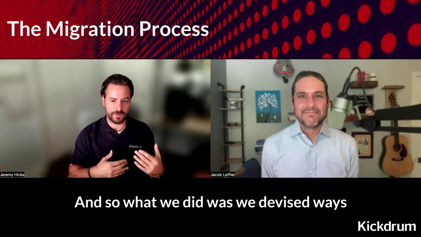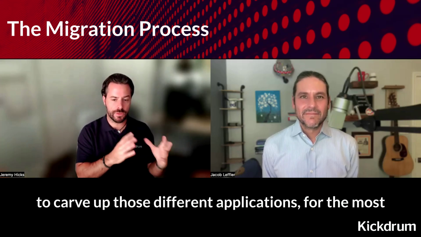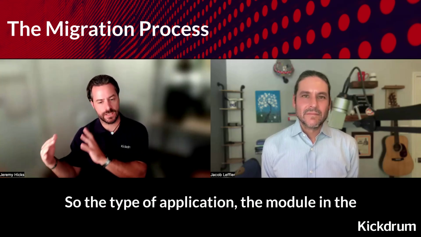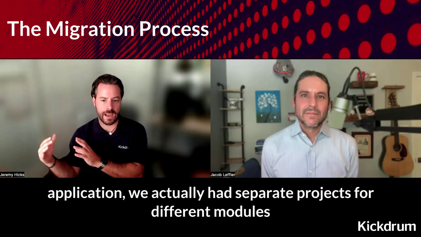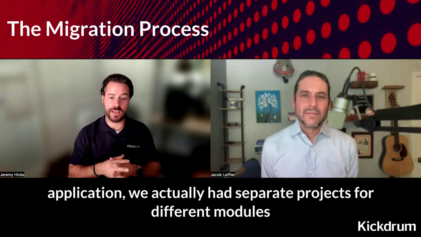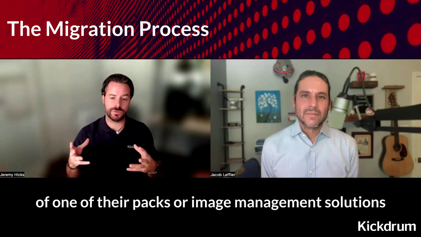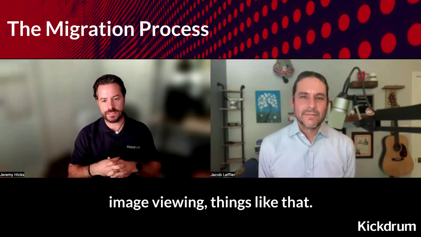If you know a lot about the medical industry, you will see a lot of on-prem deployments. And so what we did was we devised ways to carve up those different applications, for the most part, moving them on a workload basis. So the type of application, the module in the application, we actually had separate projects for different modules of one of their packs or image management solutions, just for the worklist management, just for the image viewing, things like that.